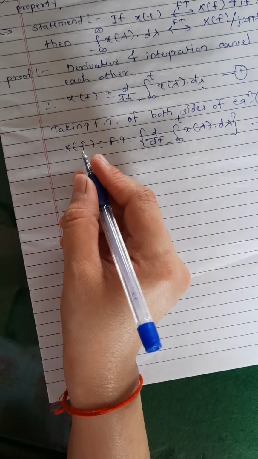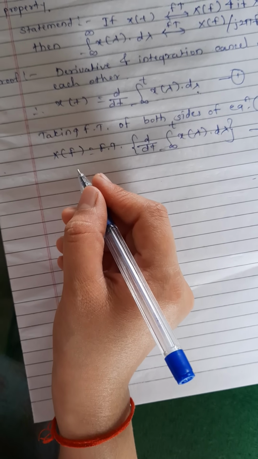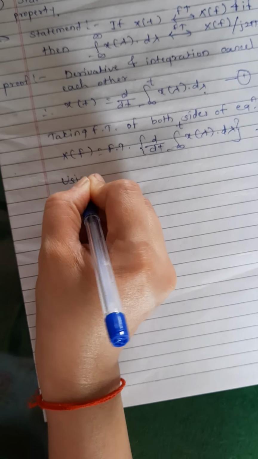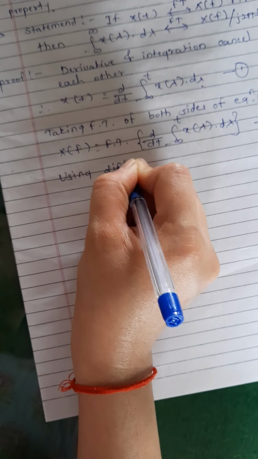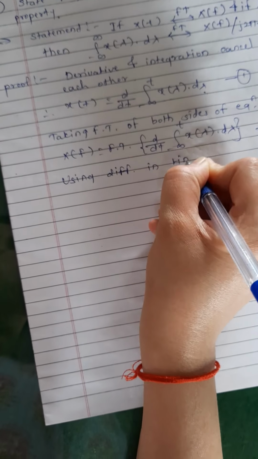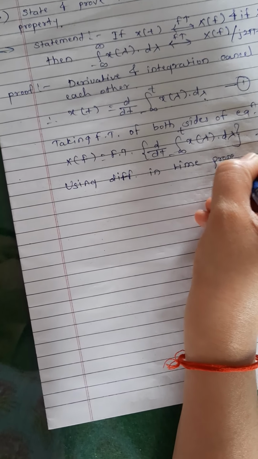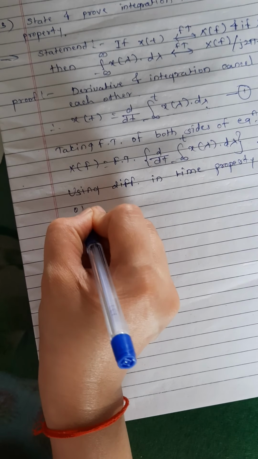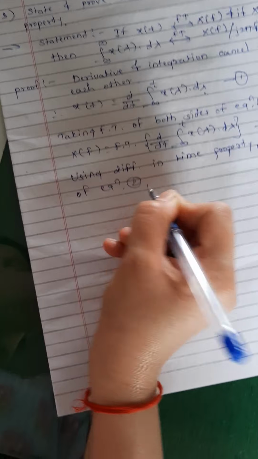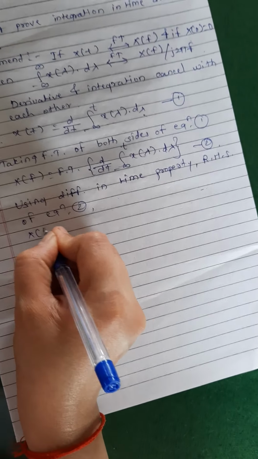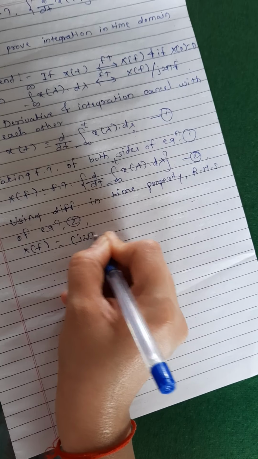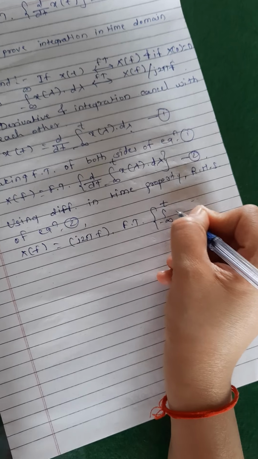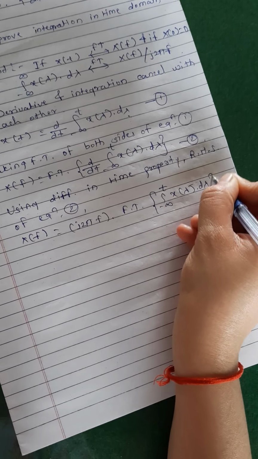Now using the differentiation in time property, the RHS of equation 2 can be written as X of f is equal to j2 pi f times the Fourier transform of the integral from minus infinity to t of x of lambda d lambda.